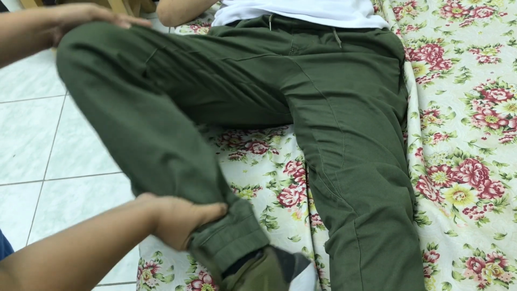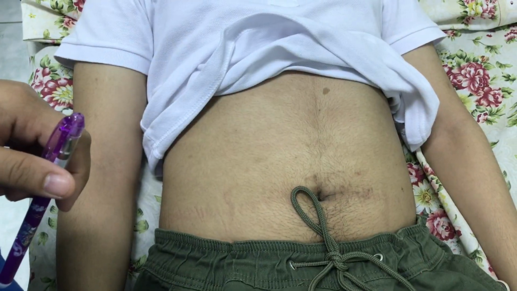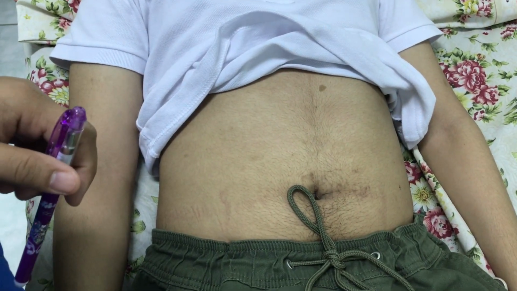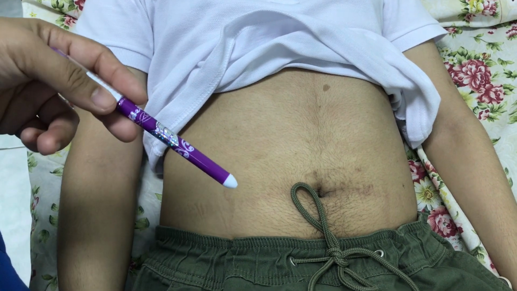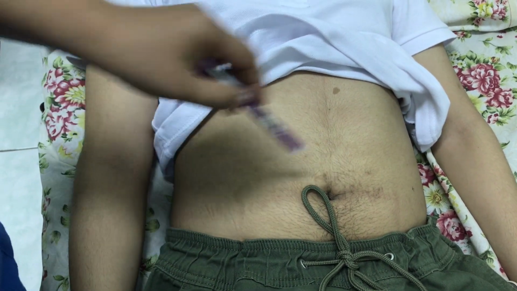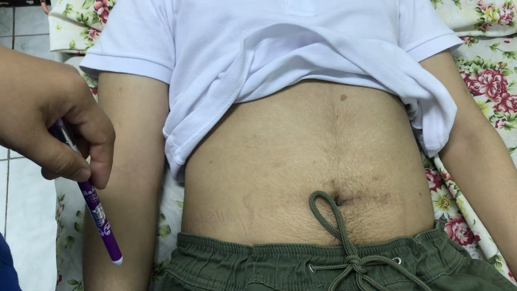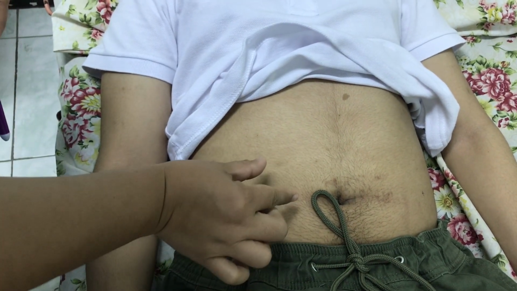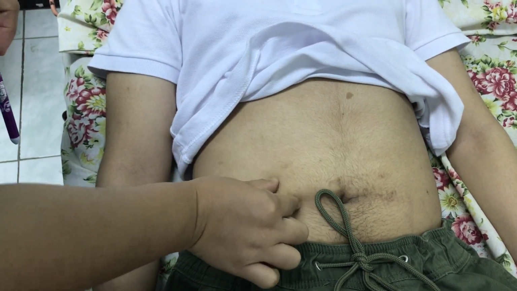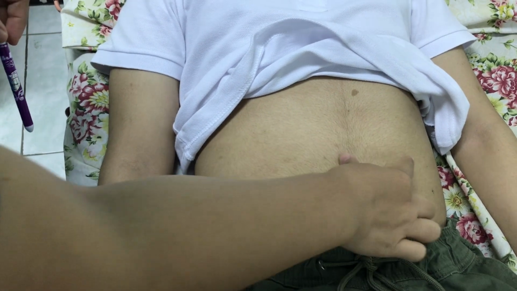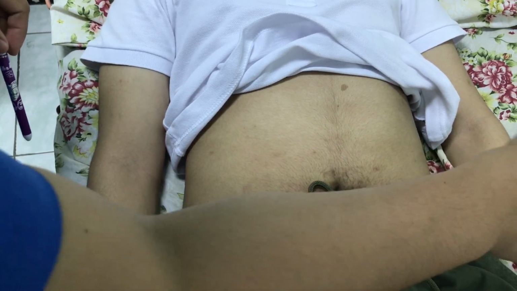For the hypersensitivity test, stroke the abdomen with a sharp object or grasp a fold of skin with your thumb and index finger and quickly let go. Do this several times along the abdominal wall.